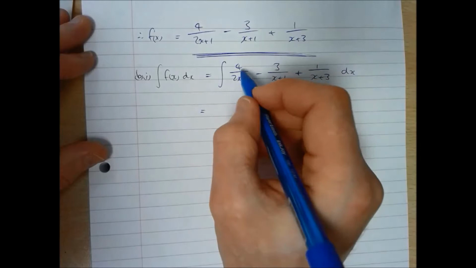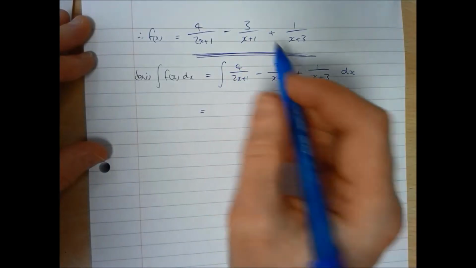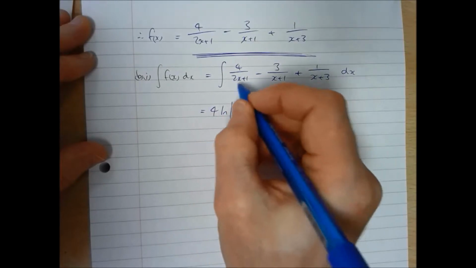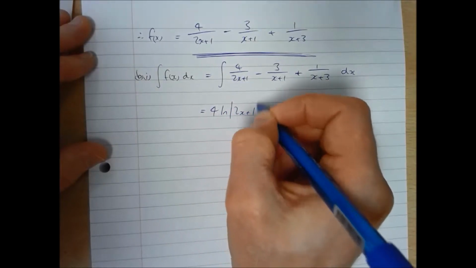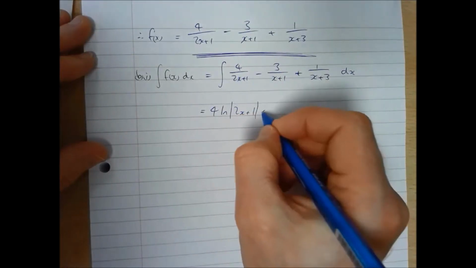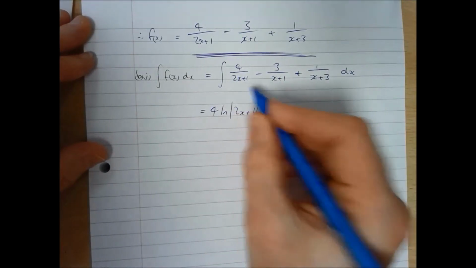Okay, so the numerators, though, remember, are just constant multipliers effectively, so that 4 is just a 4. But then we get into our ln of the denominator, and remember the inverse chain rule. So here we've got 2x plus 1, so we need to divide by that 2 according to the inverse chain rule.